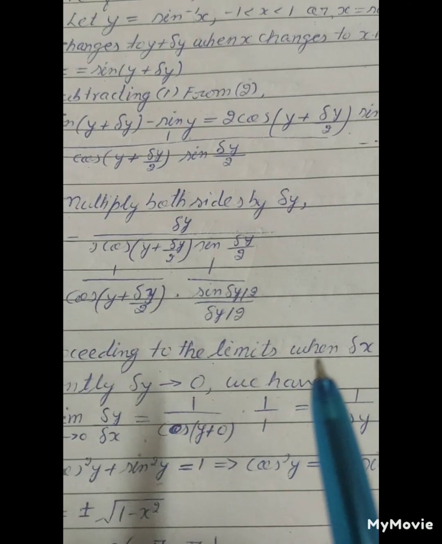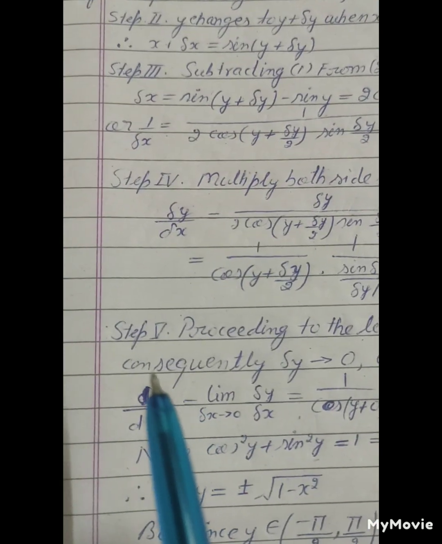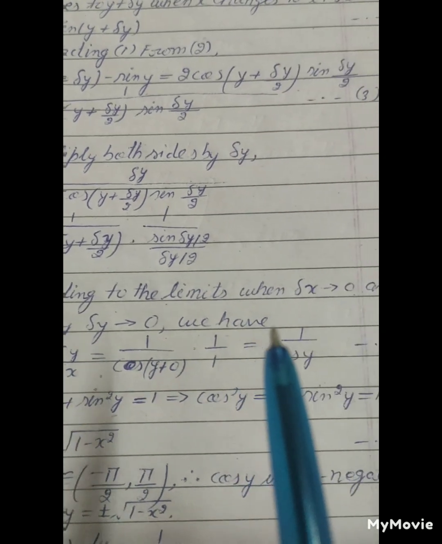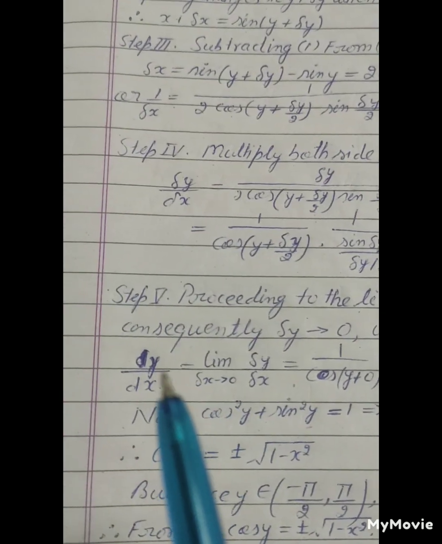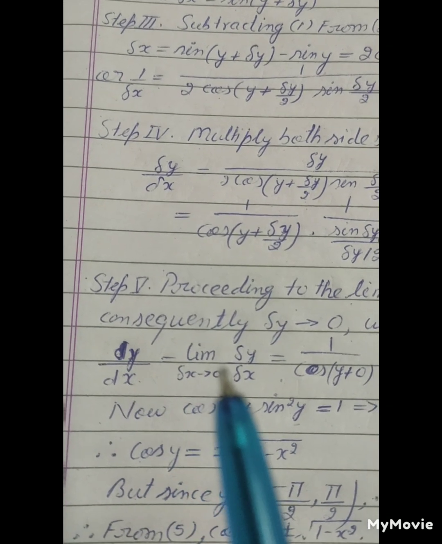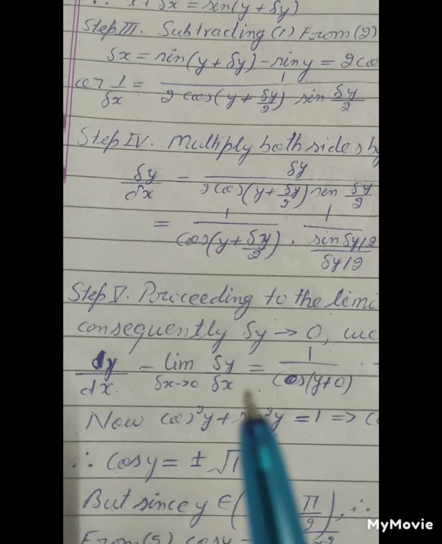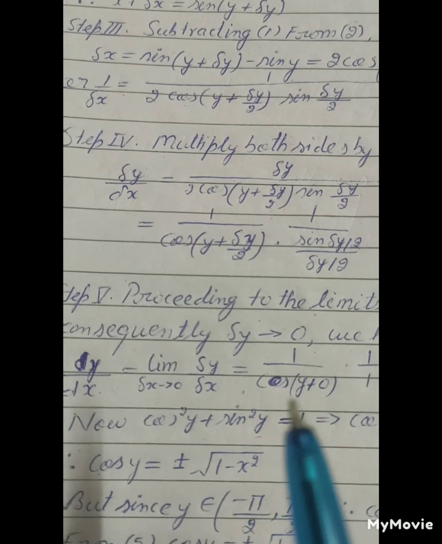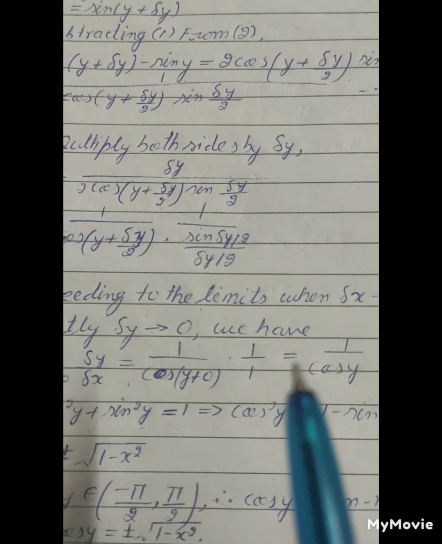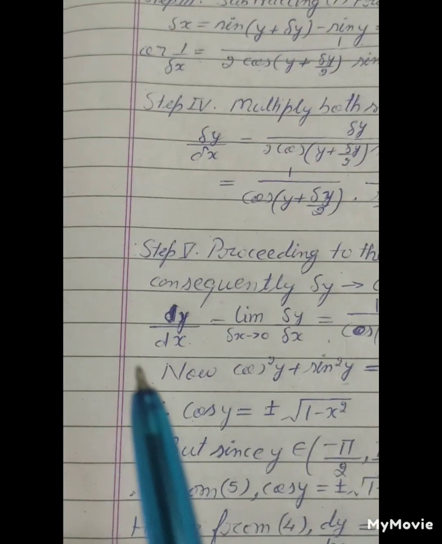Step 5. Proceeding to the limits when Δx tends to 0 and consequently Δy tends to 0, we have dy/dx = limit as Δx tends to 0 of Δy/Δx = 1/(cos y) × 1/1 = 1/cos y, equation 4.